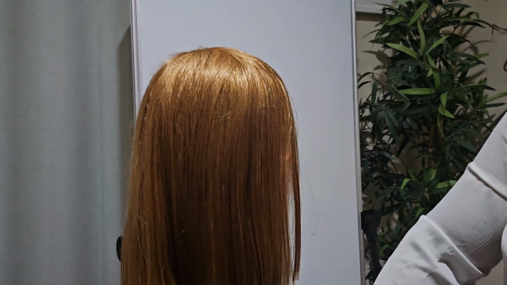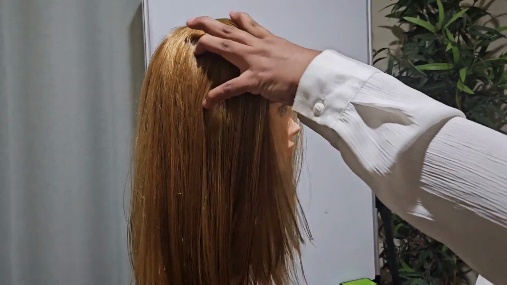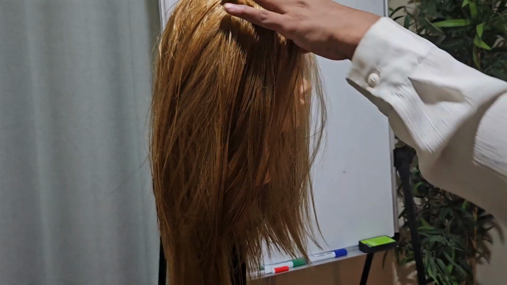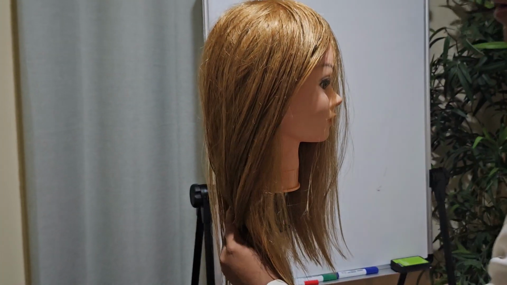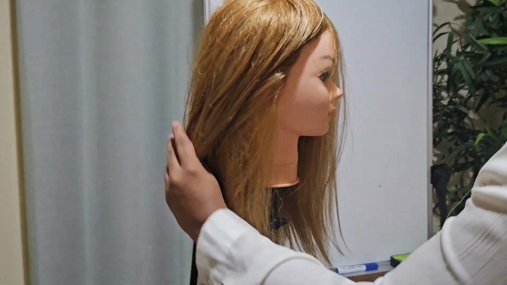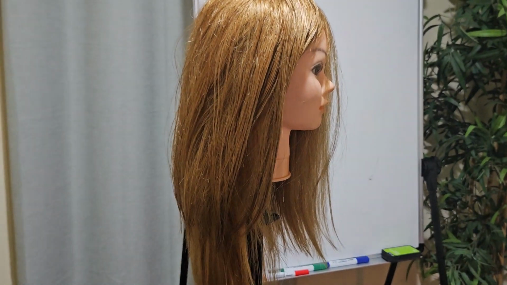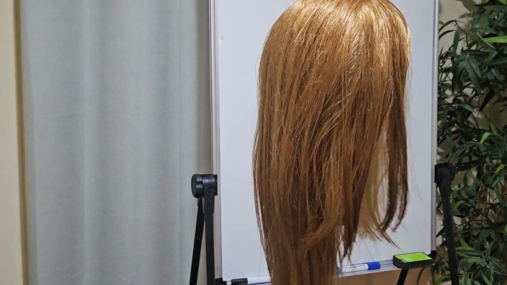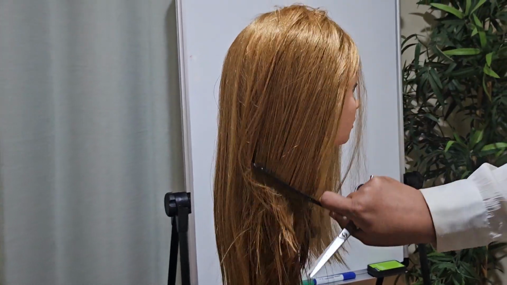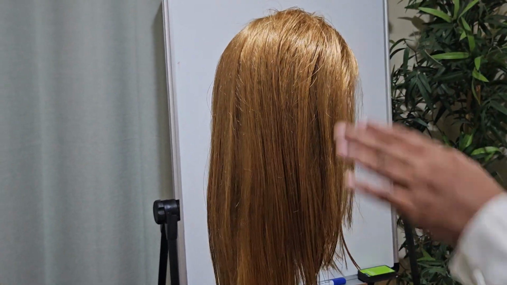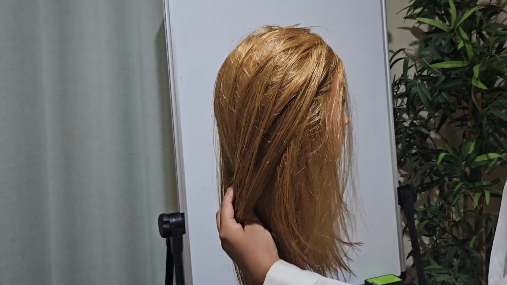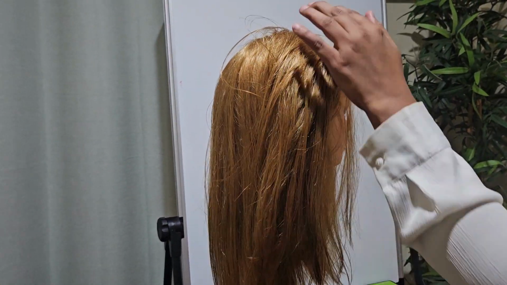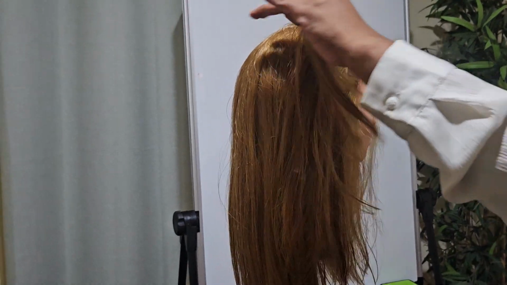So now when I hold my hair this way, can you see that movement? Can you see here? See? So when I blow dry the hair, this is how it's going to be. The cutting edges are going to create more of, see, these kind of lines.